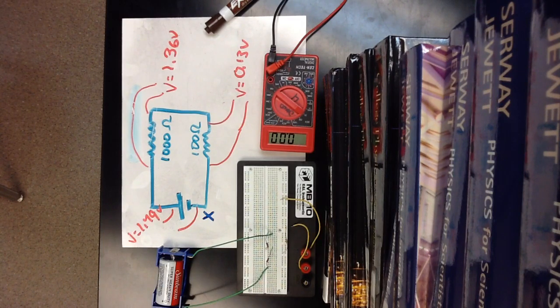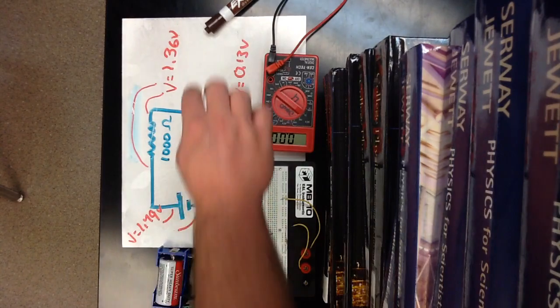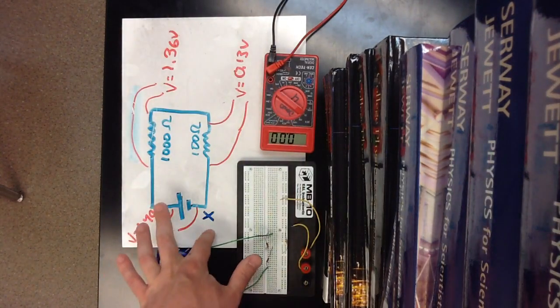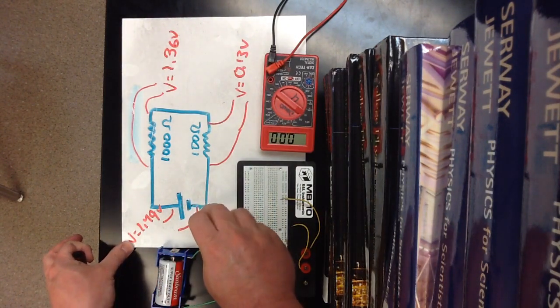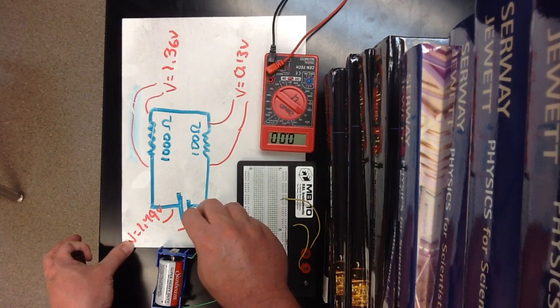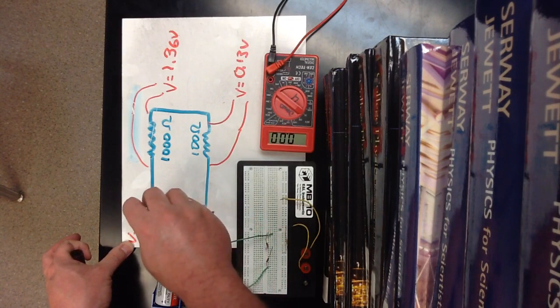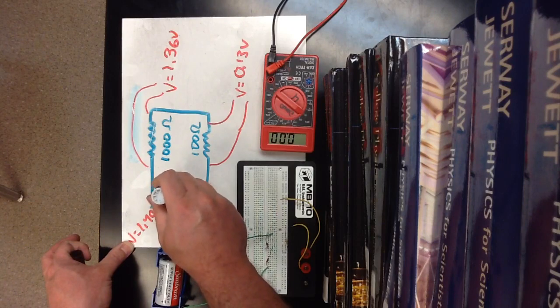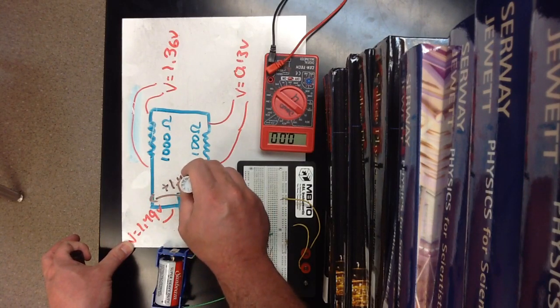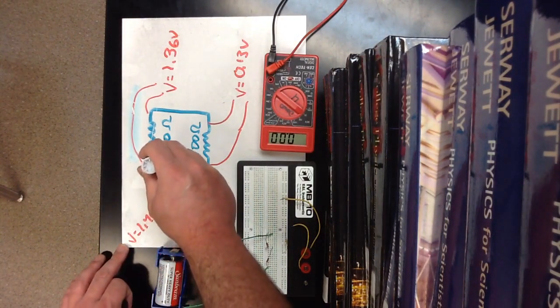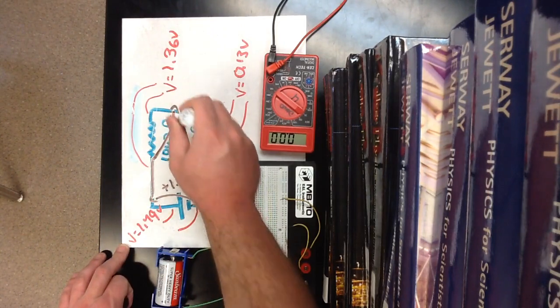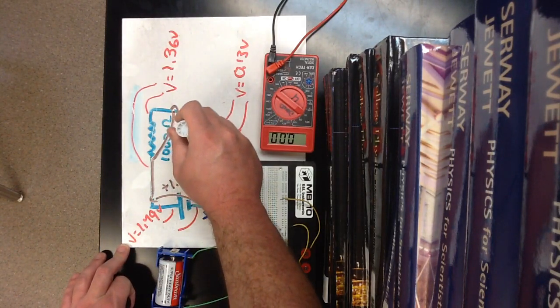But there's another pattern that's a little more subtle, and that's what Kirchhoff's loop rule is meant to show us. Kirchhoff's loop rule basically says, if you're a charge where I have this X, and you take a walk around a circuit, you should get back to the voltage you started with. So let's take a little walk. If we go across the battery, we're getting a voltage of plus 1.49 volts. We're going to then continue across this resistor, and then we fall down minus 1.36 volts.